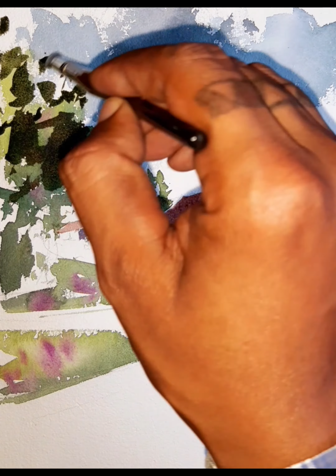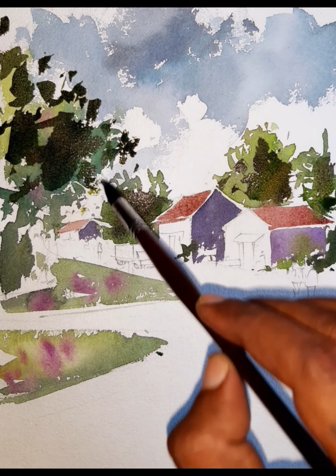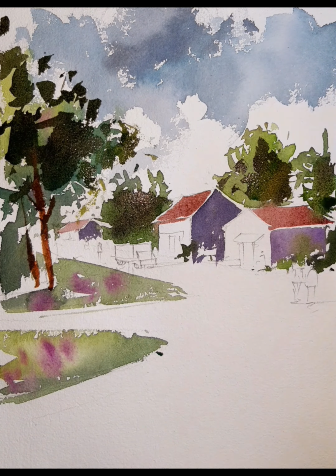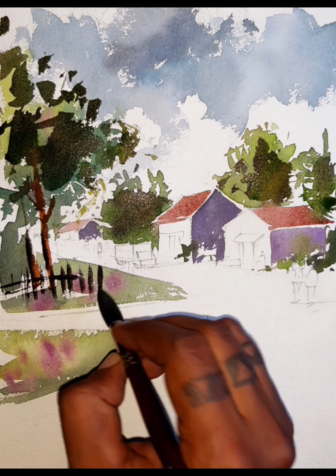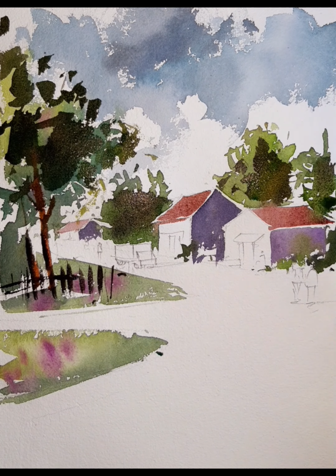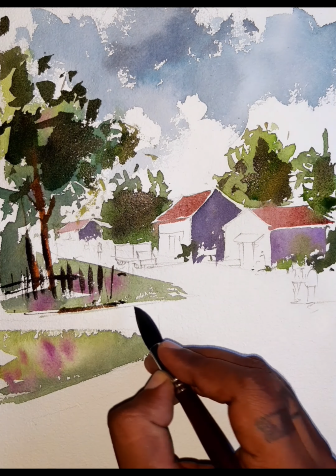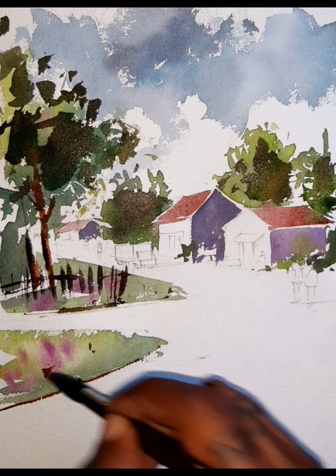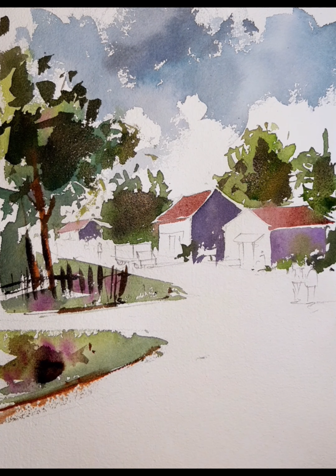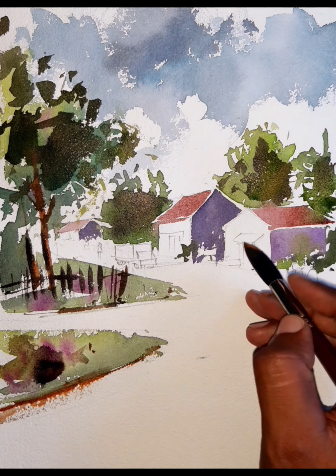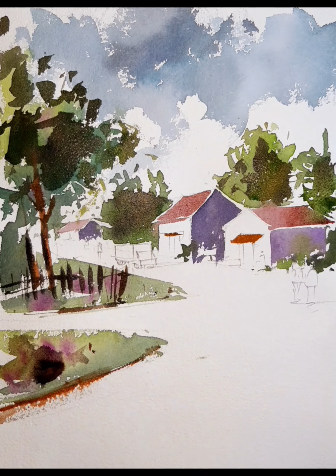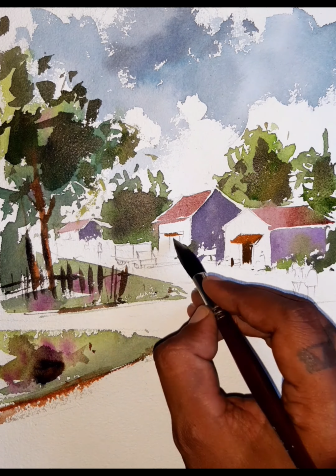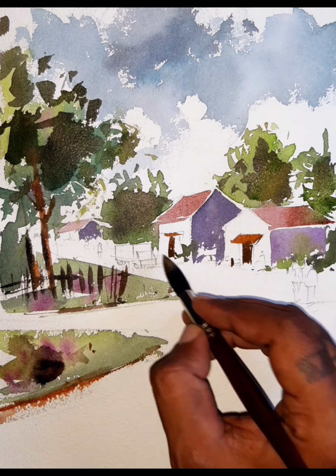Perspective also teaches an important lesson about patience. When we first start painting, we often focus on colors and technique. We want to create beautiful effects quickly, but perspective reminds us to slow down and observe carefully. Before placing a brushstroke, ask yourself, is this object near or far? Should it be darker or lighter? Should the edge be sharp or soft? Should I add details here or leave it simple? This small question can make a huge difference.